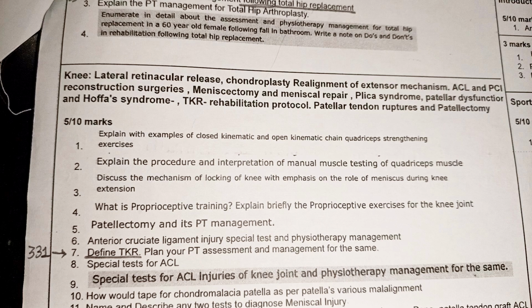Eighth one, special test for ACL. Ninth one, special test for ACL injuries of the knee joint and PT management for the same. Tenth one, how do you tape for chondromalacia patella as per patella's various malalignment?